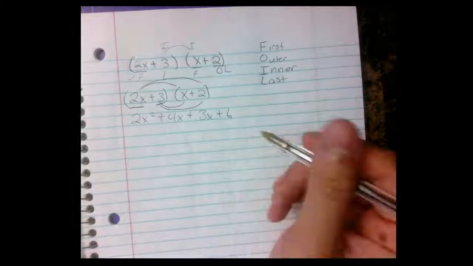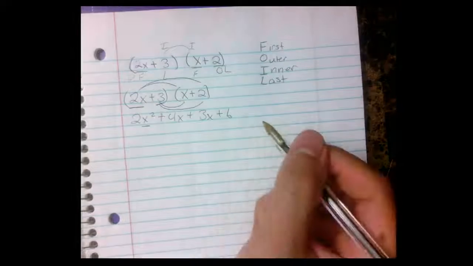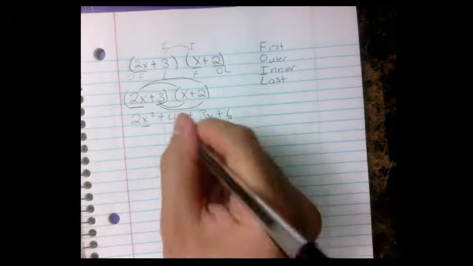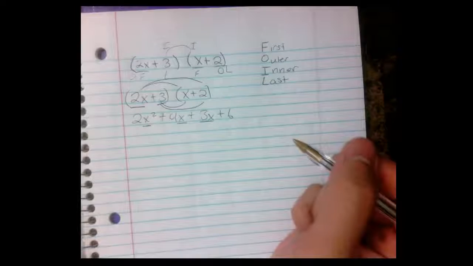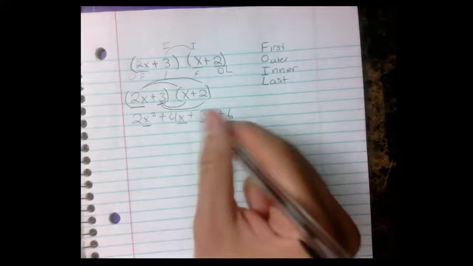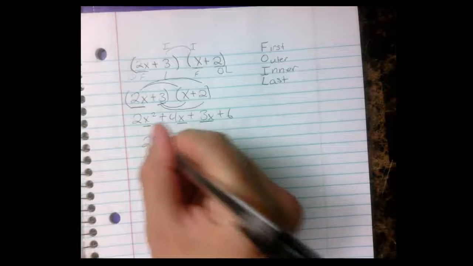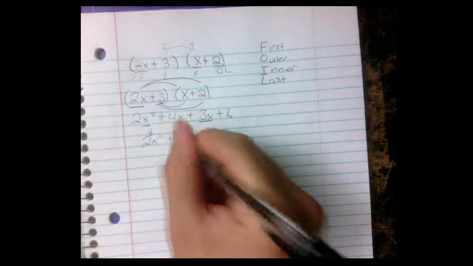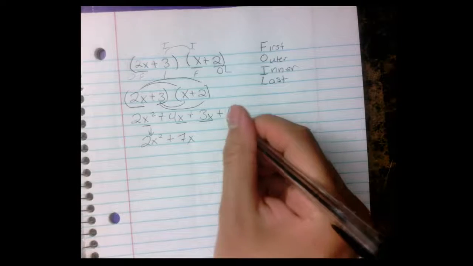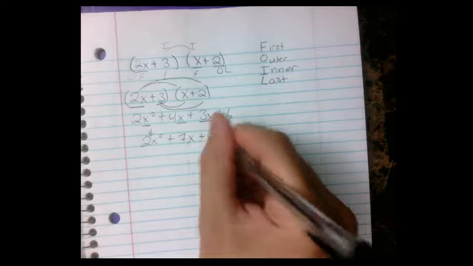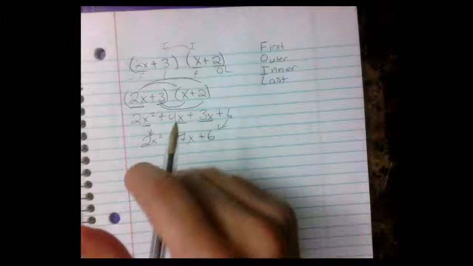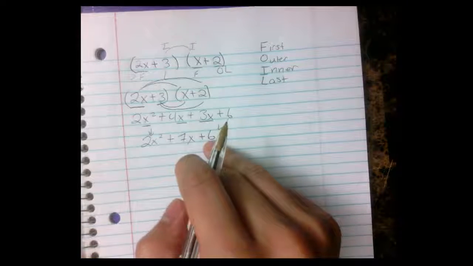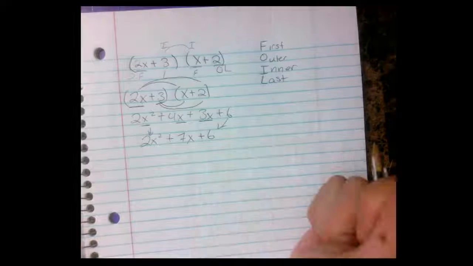From here, we just combine our like terms. So I look here, I have nothing else with x squared, so I can't add anything to it. But I do have two values with just x to the first power, 4 and 3, so I'm just going to add them together. Remember, we didn't do anything with 2x squared, so I just wrote it down. 4 plus 3 is that 7. Don't forget your x. And then your 6 gets brought down as well. Alright? And that concludes how to FOIL just two binomials.